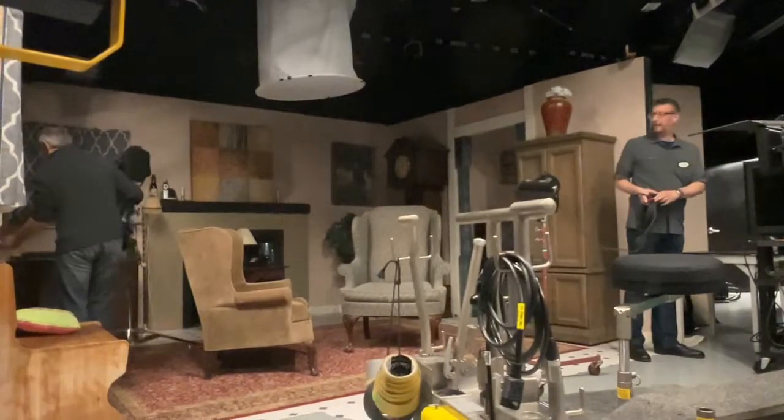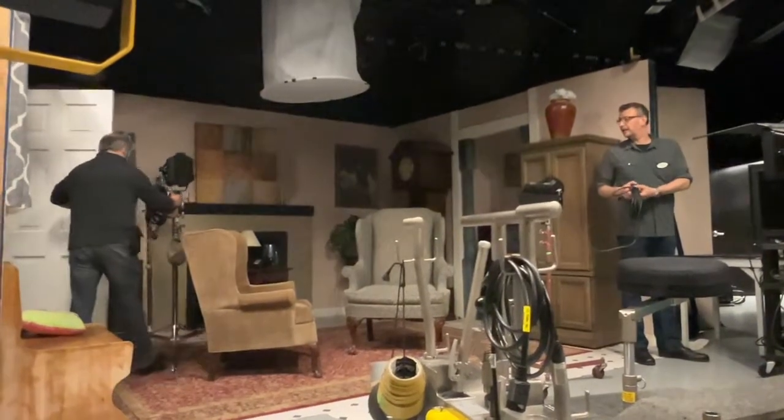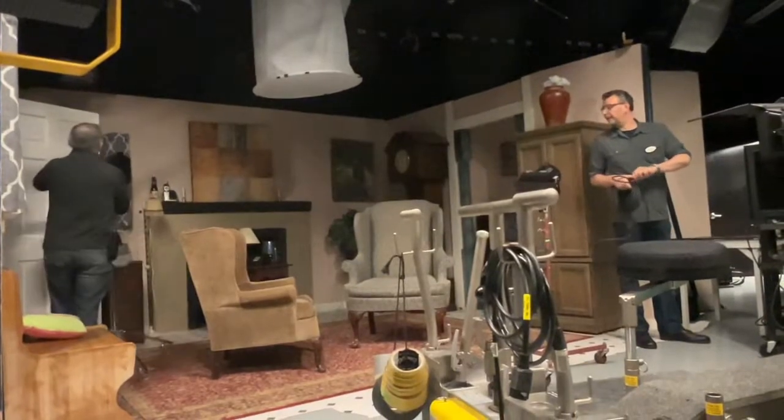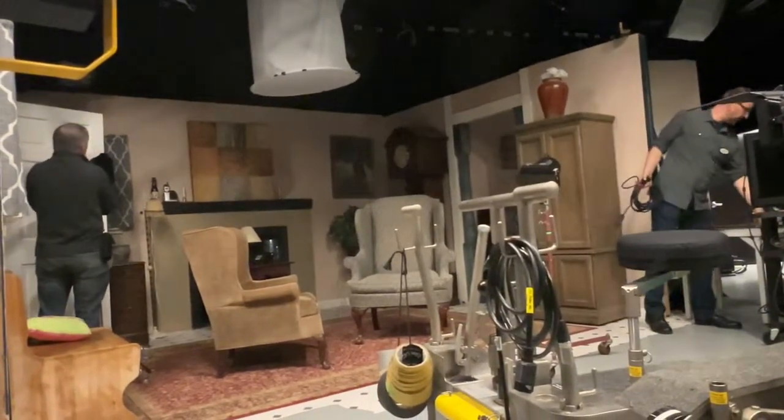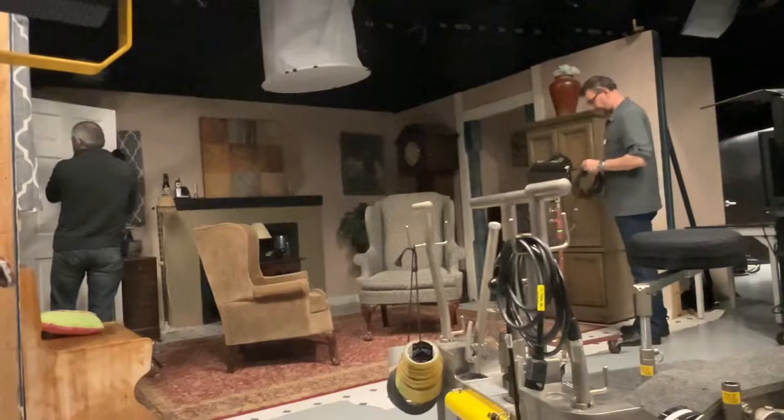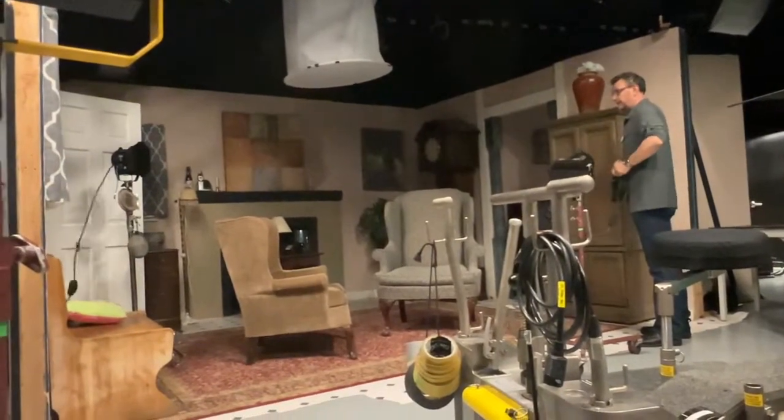I'm going to open this door to get a little space. Reminds me of my studio. Are we good with this power over here? Yeah, you can plug into that power. I'm going to turn on the box here. Power box.